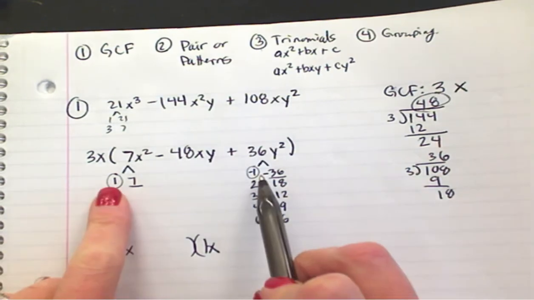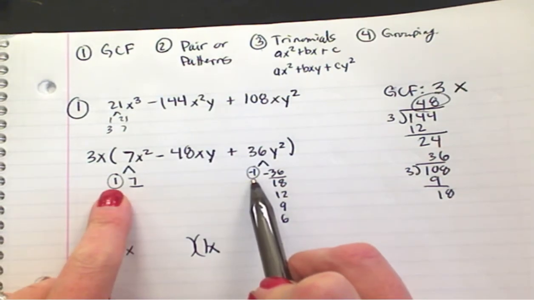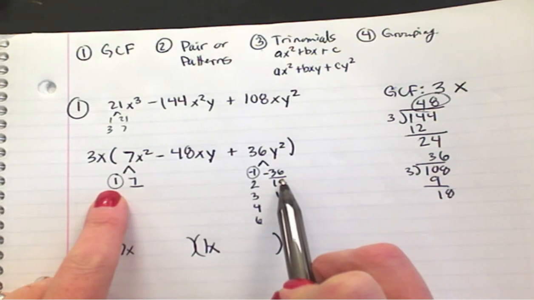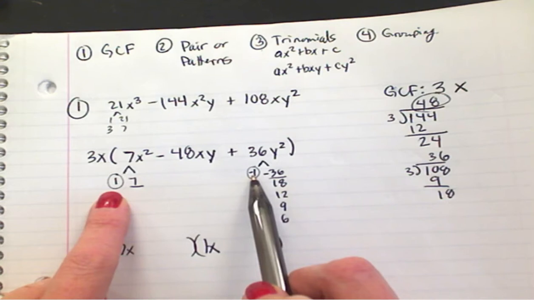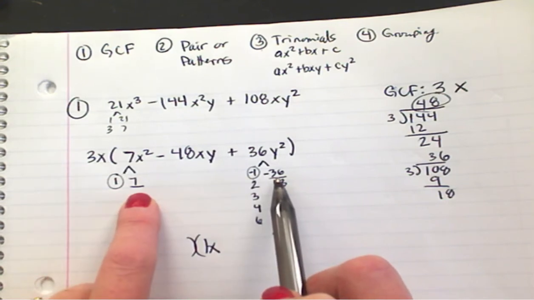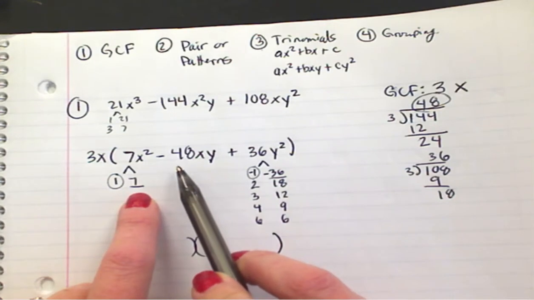Okay, you're either going to get circle, circle, or circle line. That's the only way to pair up these numbers. -1 and negative, really, really, really big number, not -48.